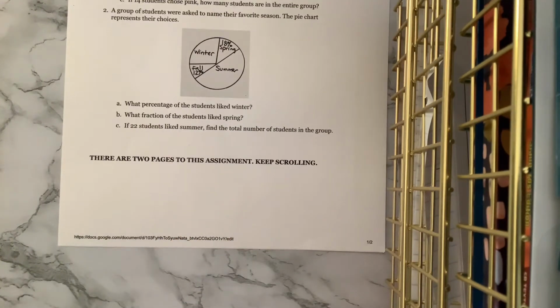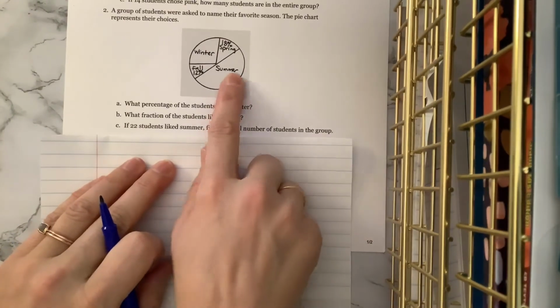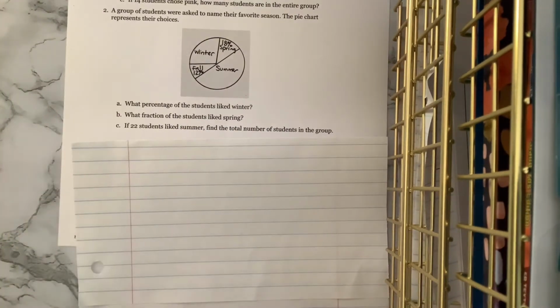A group of students were asked to name their favorite season. The pie chart represents their choices. So we see winter, summer, spring, and fall. And of course, we're trying to make the observations that we can.